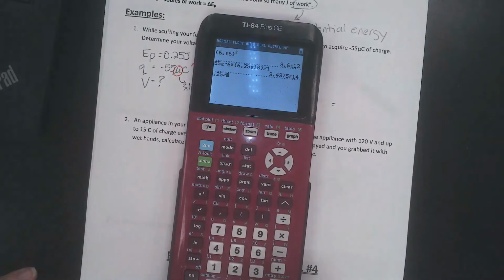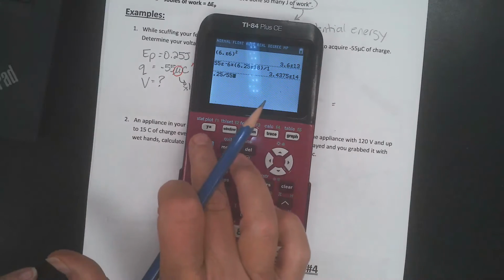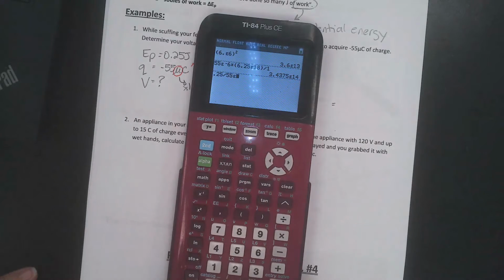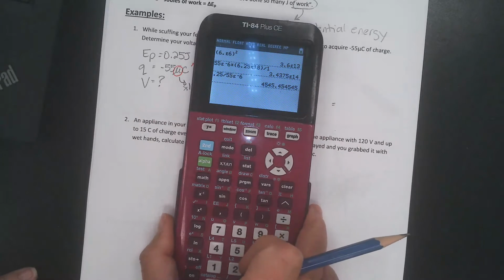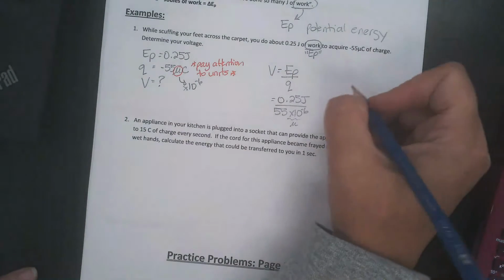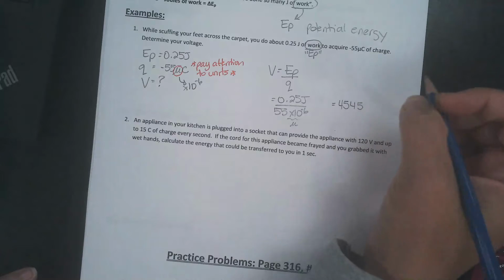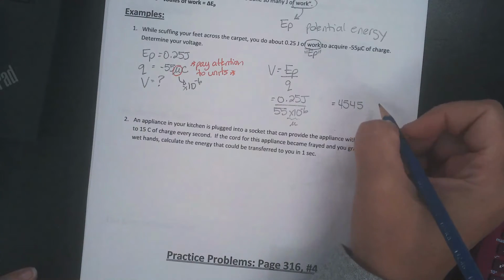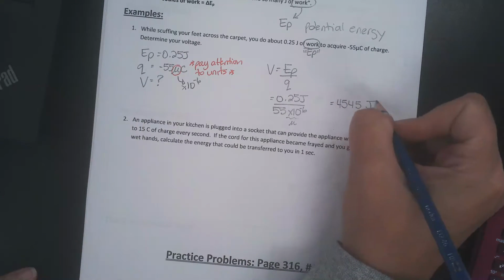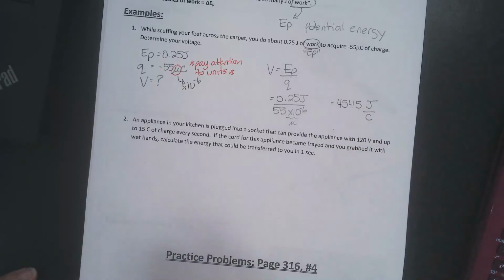0.25 divided by 55. Remember, times 10, second EE, negative 6. So that E means times 10 to the negative 6. And I get 4545. And the units for volts is joules per coulomb.